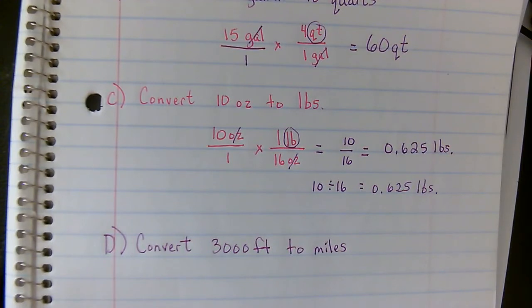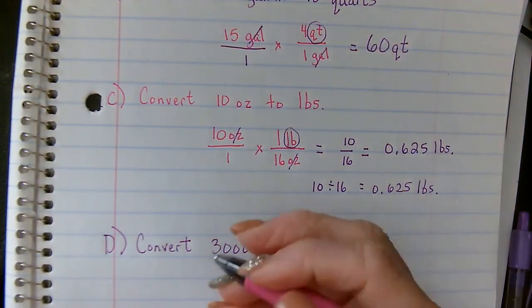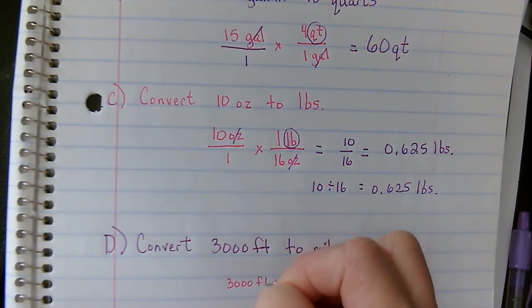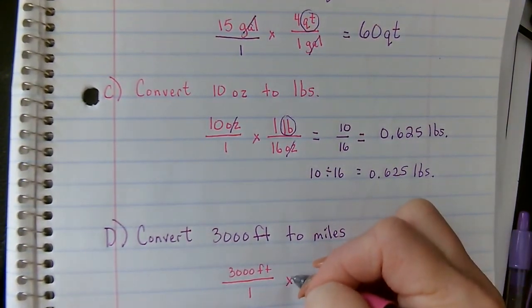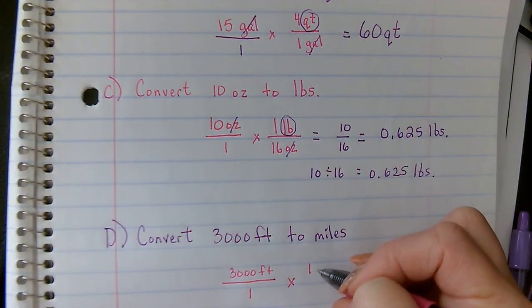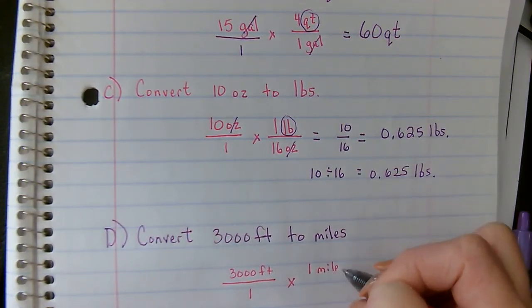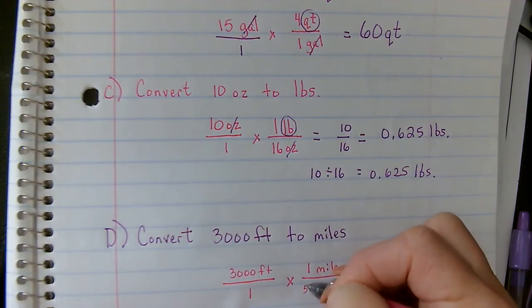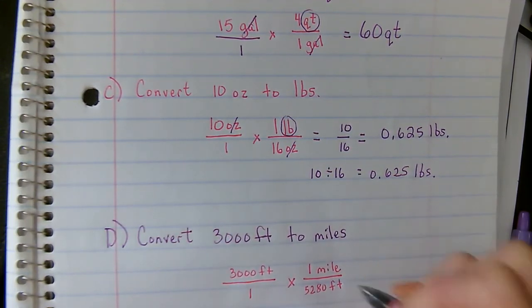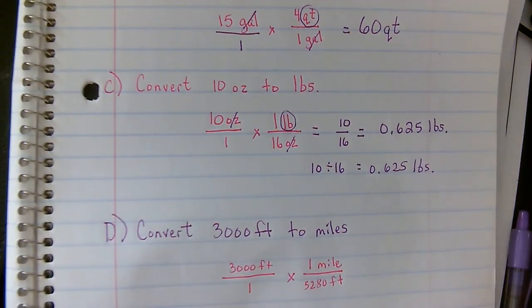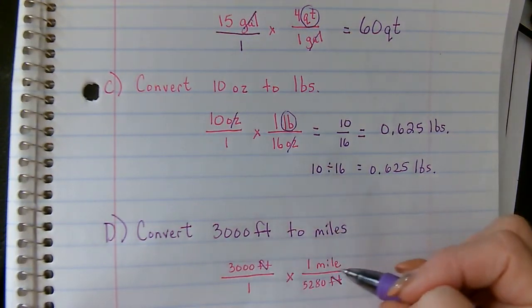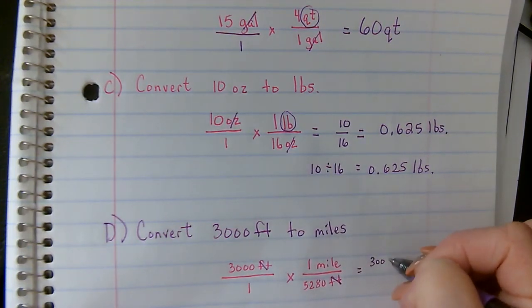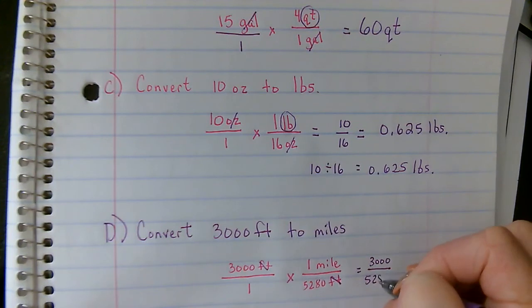If we were to do dimensional analysis, all right, if I did 3,000 feet over 1, right, times, well, there are 5,280 feet in 1 mile. So if I wrote 1 mile on top over 5,280 feet, I will be able to do my conversion. Once again, look, feet are diagonal to each other, so they cancel each other out, because feet divided by feet is 1. And then if we multiply across and then divide, you end up with 3,000 over 5,280.